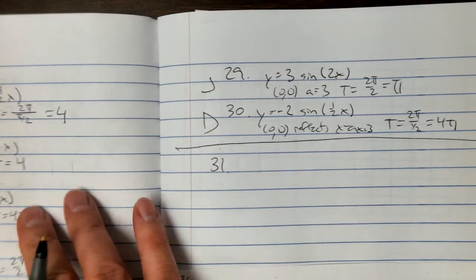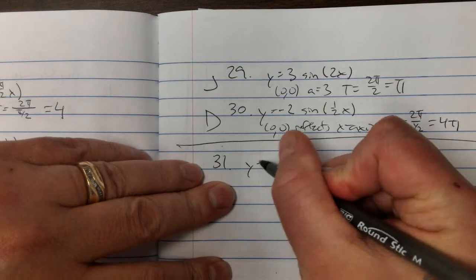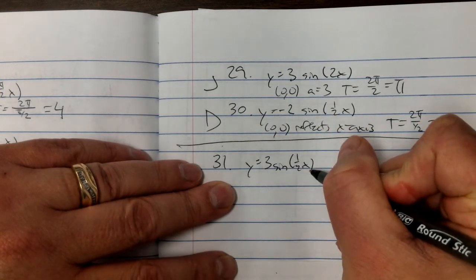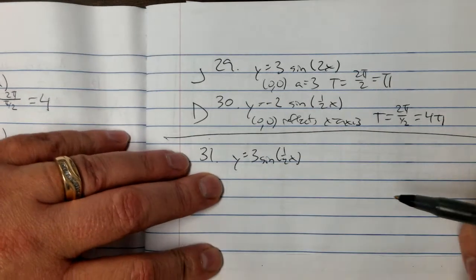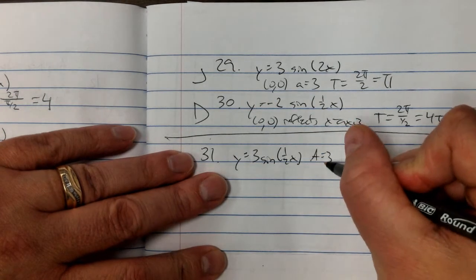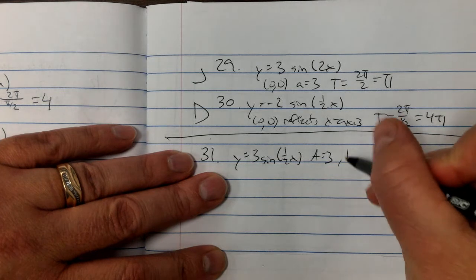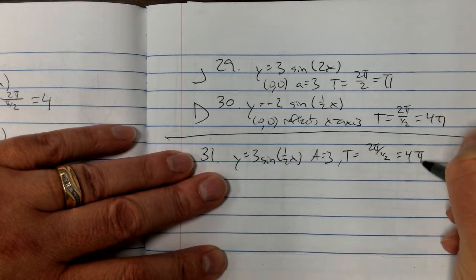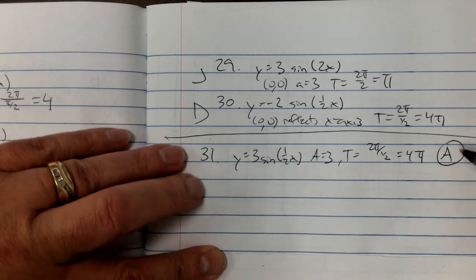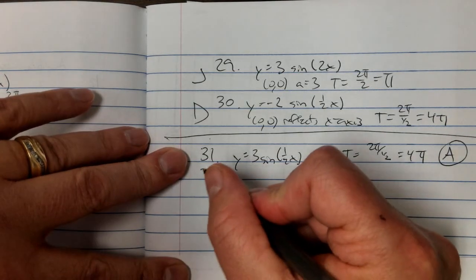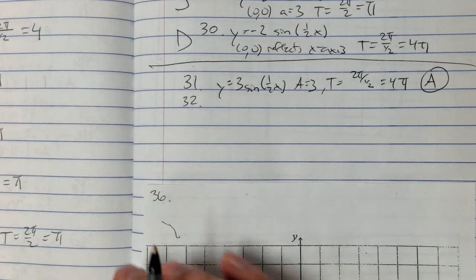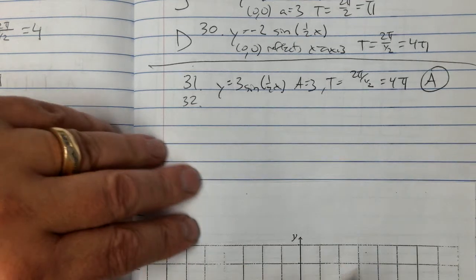Okay, so here's the work for it. We have y equal 3 sine 1/2 x. So like on all of these, our amplitude is 3, but in this case, our period would be 2 pi over 1/2, which gives you 4 pi, which means it's A. So it's the very first graph.